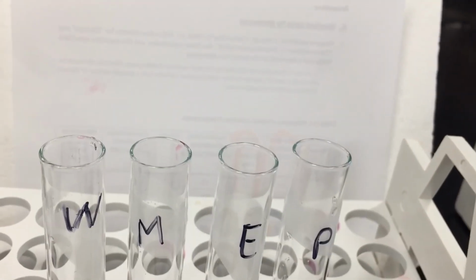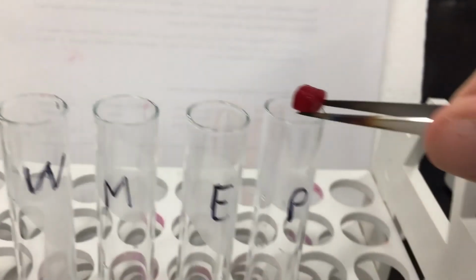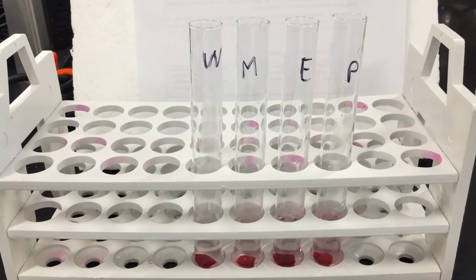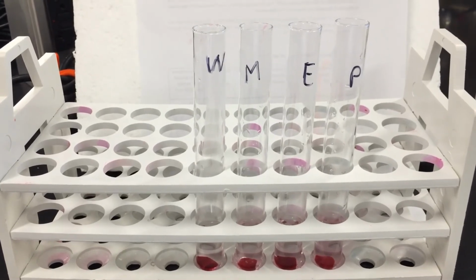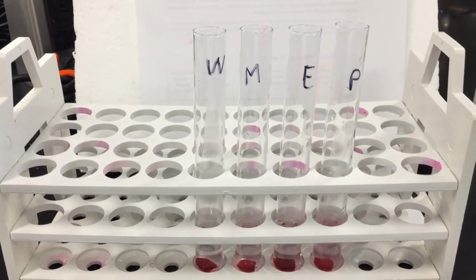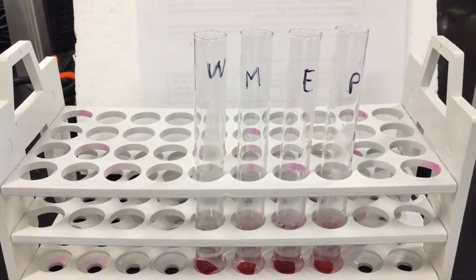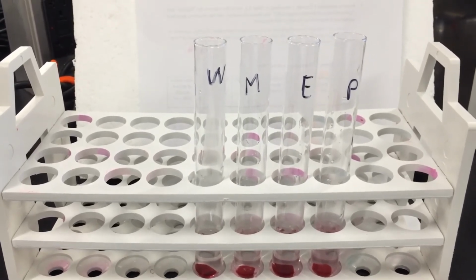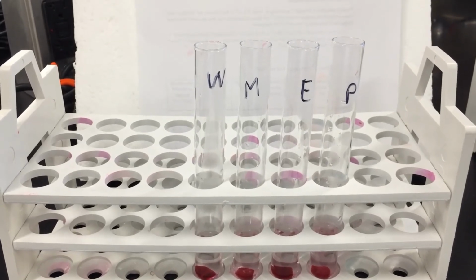And this is going to sit for a total time of 30 minutes, a little bit longer than the temperature stress test. I'm going to vortex them just like before, at 0, 10 minutes, 20 minutes, and 30 minutes. And at the end of that, we will take the absorbance just like we did with the temperature stress tests.